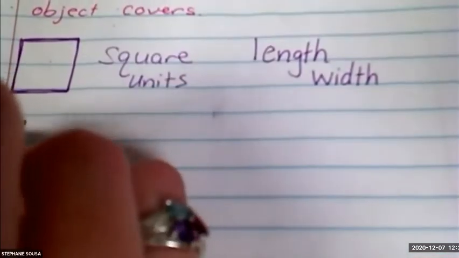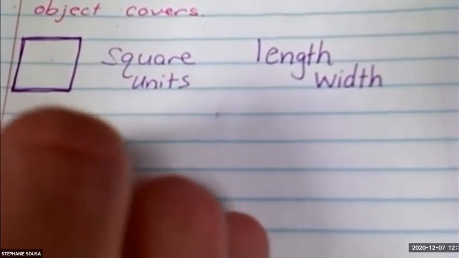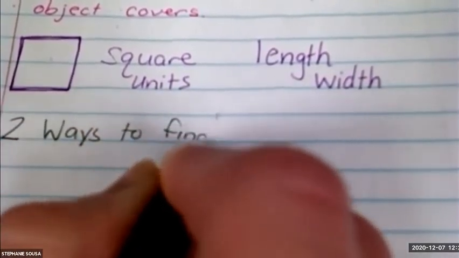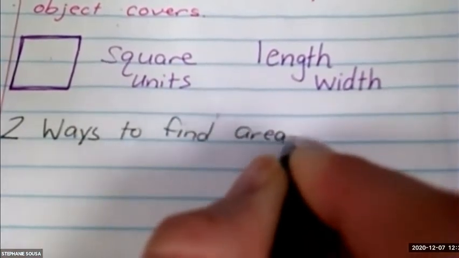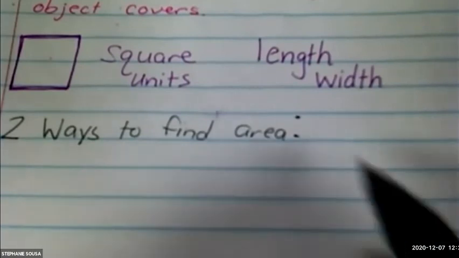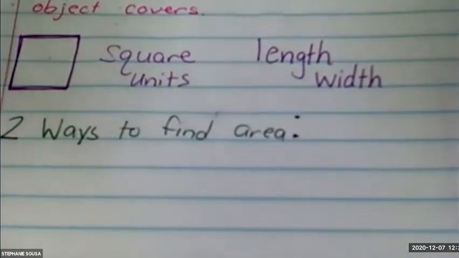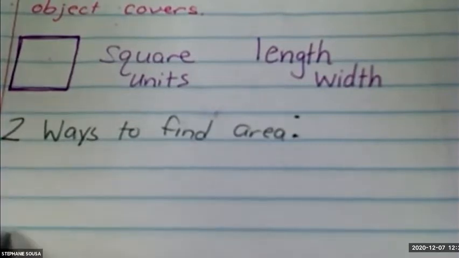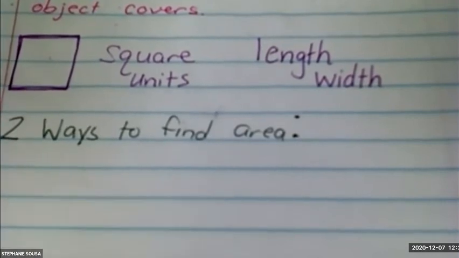So there are two ways to find area. Two ways to find area. And we will write both of those ways down. Two ways to find the area of any object at all. That object could be the room that you are sitting in. It could be the space that the couch or the chair covers on the floor. It could be the amount of space that your notebook is covering on your writing space. It could be how big a drawing is on a piece of paper. Anytime space is covered, that is area.